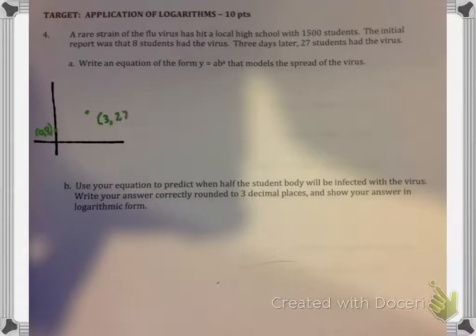We're now going to do this word problem that talks about the flu virus. And the way I set it up was that the initial 8 students that had the virus, I set that up as day 0. And then that meant I had to set up the 3 days later as day 3. Okay, now I know some of you set it up as day 1 and day 4, and that worked just fine, and we'll talk about kind of what the difference is then.